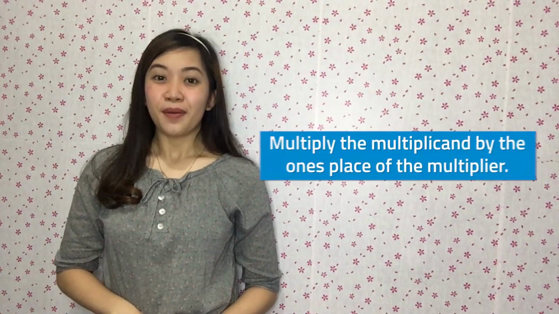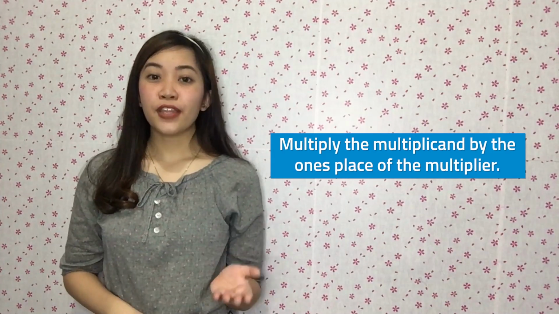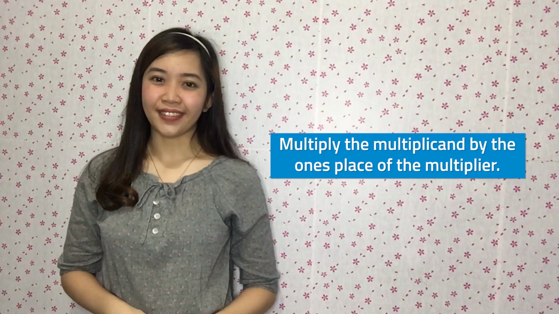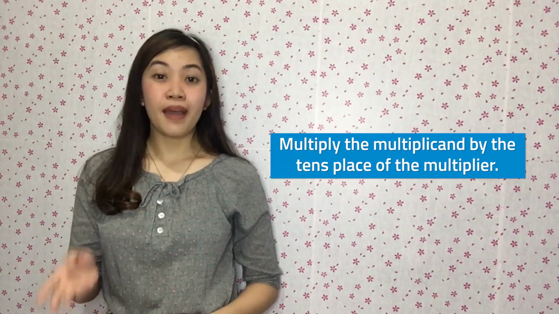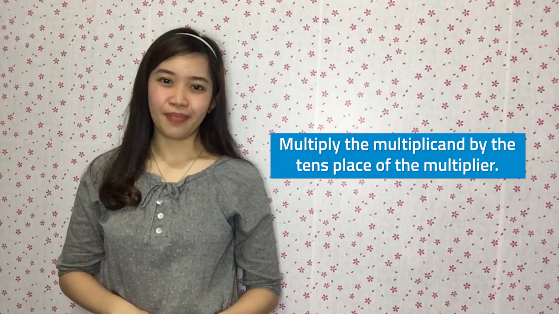Just like we did earlier, we are going to try multiplying three-digit numbers with these four simple steps. Step 1. Multiply the multiplicand by the ones place of the multiplier. Step 2. Multiply the multiplicand by the tens place of the multiplier. Step 3.